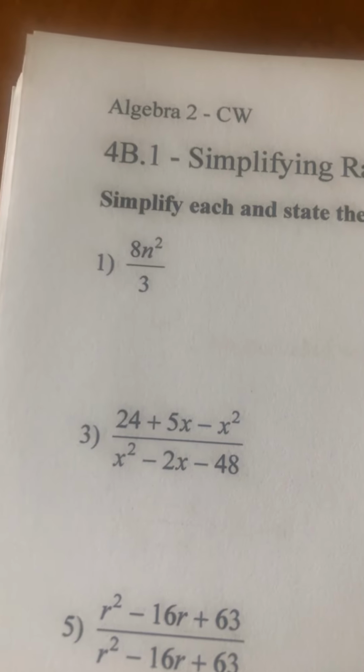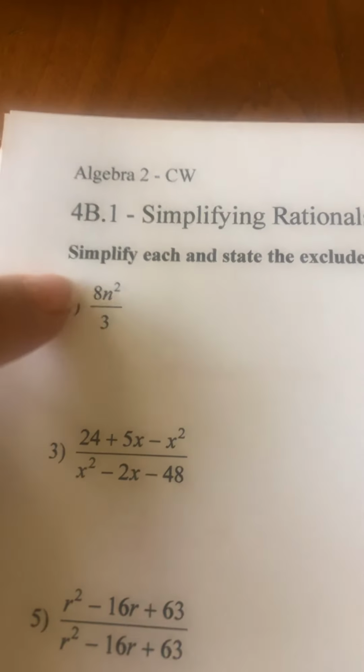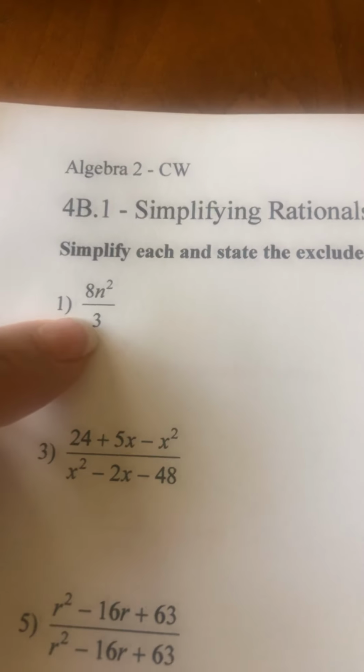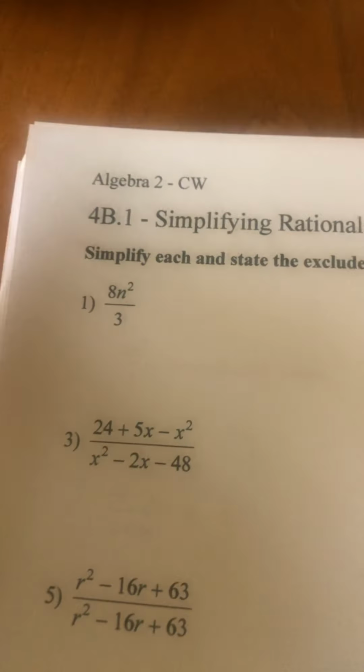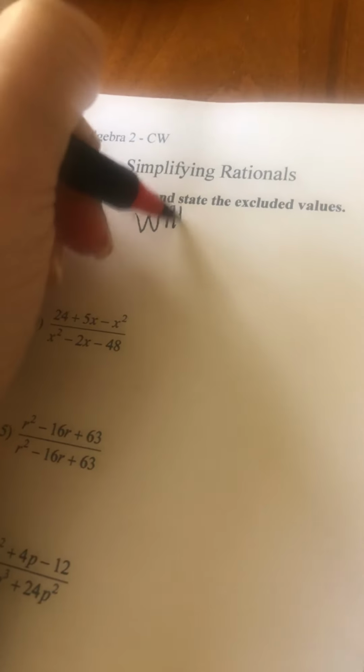Here we have 8n squared divided by 3. So basically what you have here is a monomial divided by a monomial. All you're going to do with this one is see, will the 3 divide into the 8? And the answer here is no, it won't. So this one will not simplify. That just means this is as simple as it will get. This is our answer.